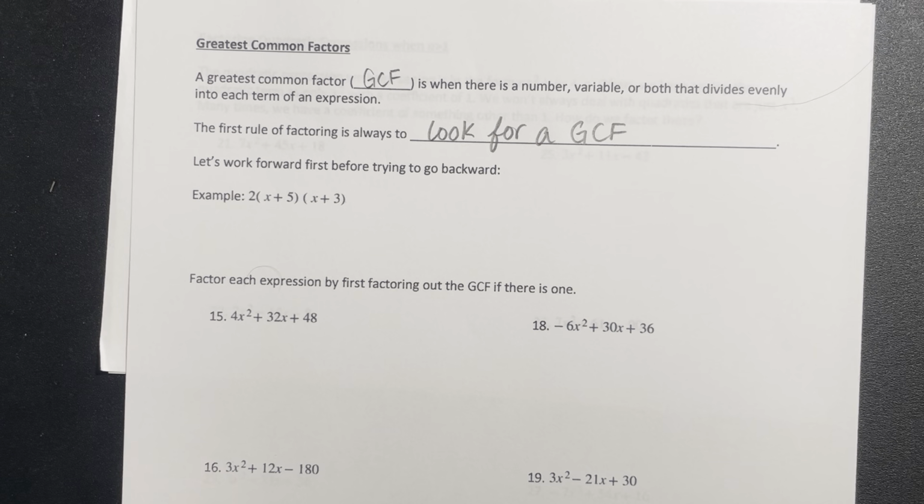I find it is helpful because it reduces the size of some of the numbers that we're working with. It will help you in the long run, because as we look at some harder expressions, some things that are not necessarily quadratic even, you want to factor out a GCF whenever possible.